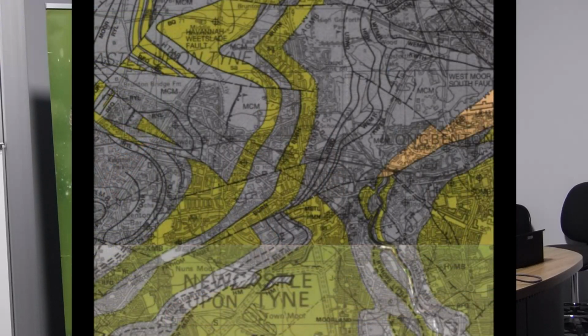One of the other features we've got in the Ouseburn is another structural feature. We were talking about faults before, and this is South Gosforth area, Long Benton area, Newcastle, Ouseburn coming along around here, and this dashed line running up here with little tick marks on it disappears off here.